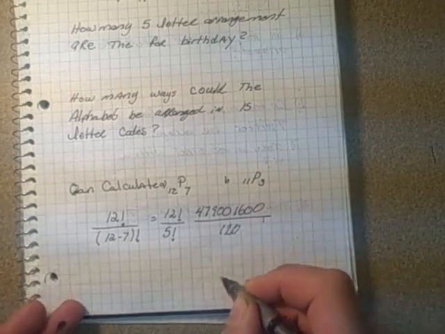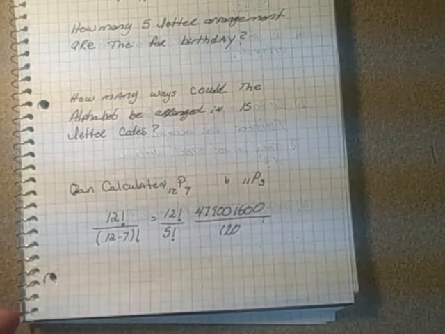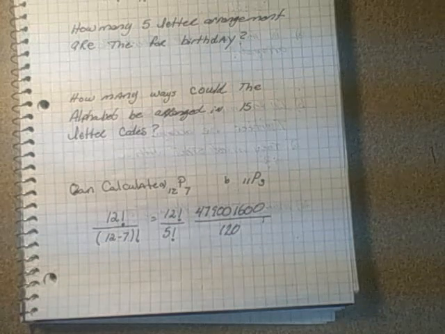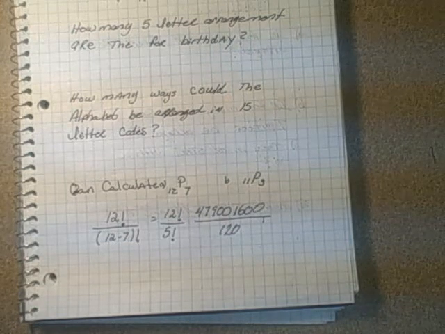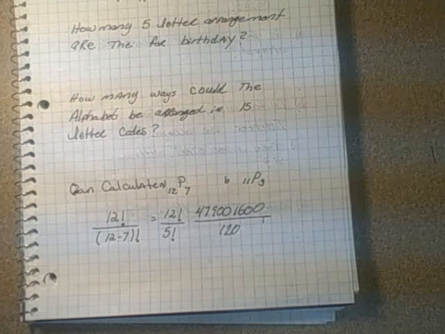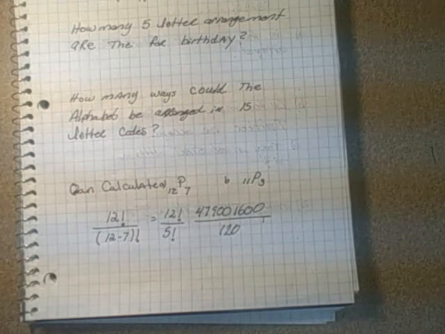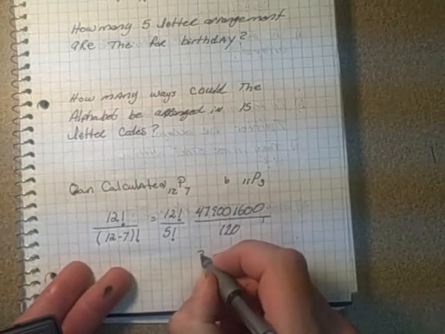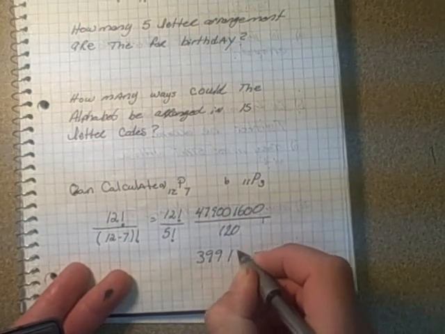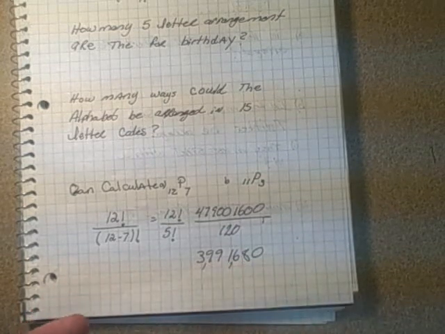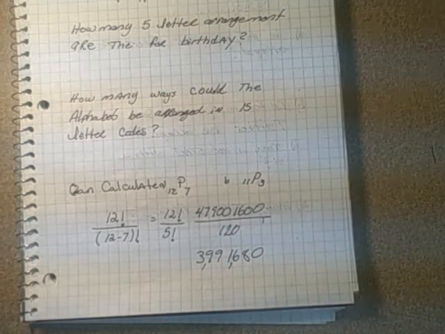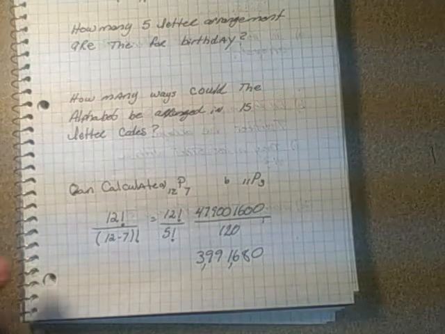It's just 120, 5 times 4 times 3 times 2. Then you just divide the two together, and you could probably do that right on your calculator. I get a total of 3,991,680 for that answer.